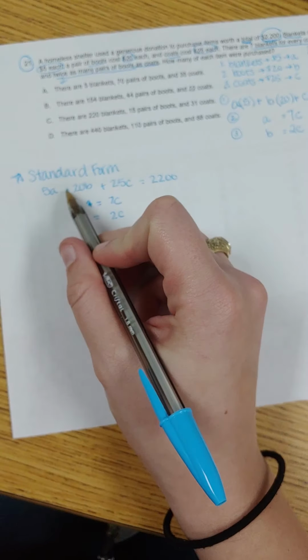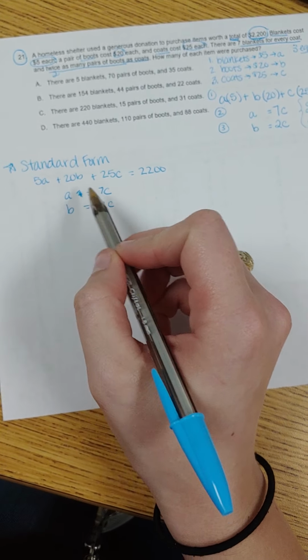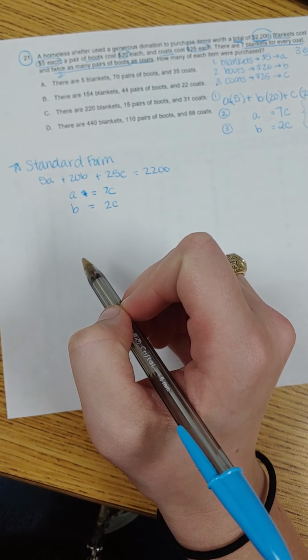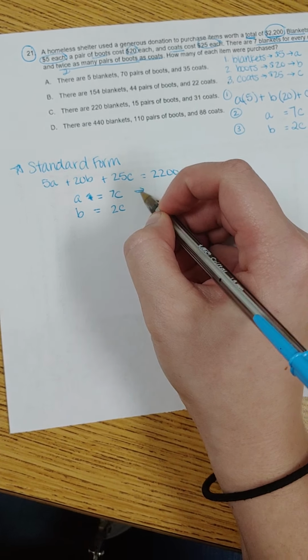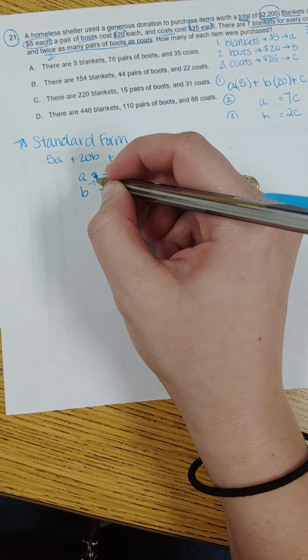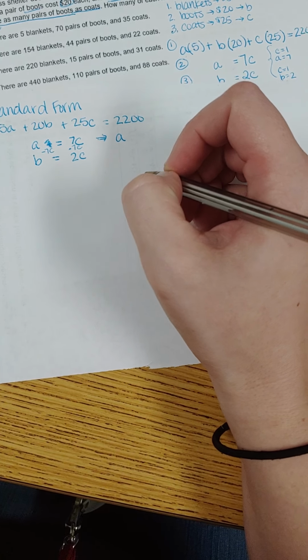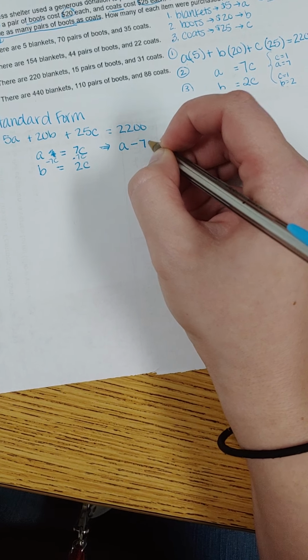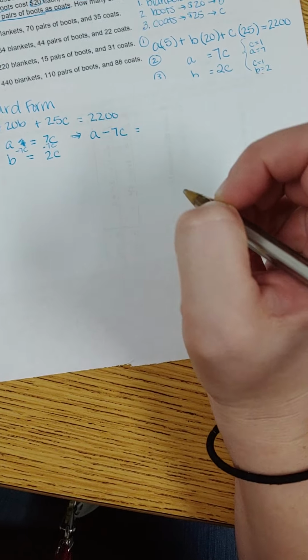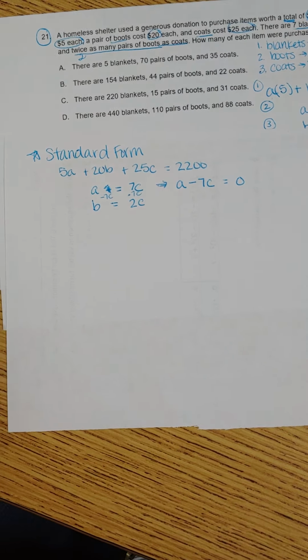Well, I want to be able to have a, b, c, right? Remember the dorky song that I sing? Right now I have A's and C's and B's and C's on different sides. So to do this, I'm going to rearrange. For this one, I'm going to subtract 7C from both sides. So I'm going to have A minus 7C equals 0. So that's one way.